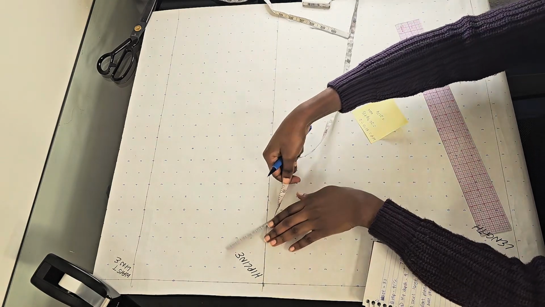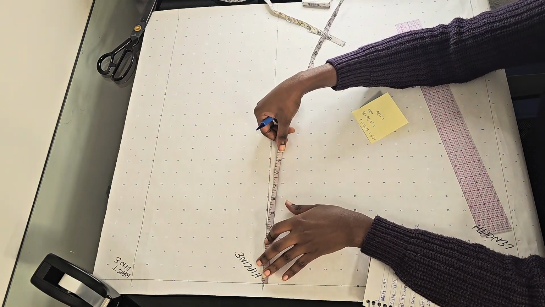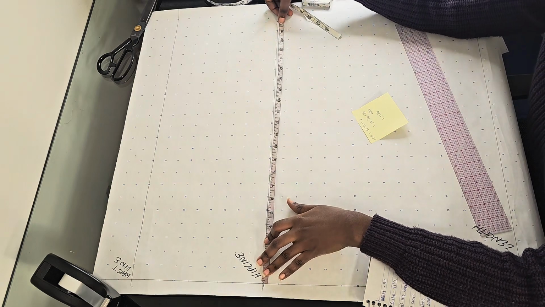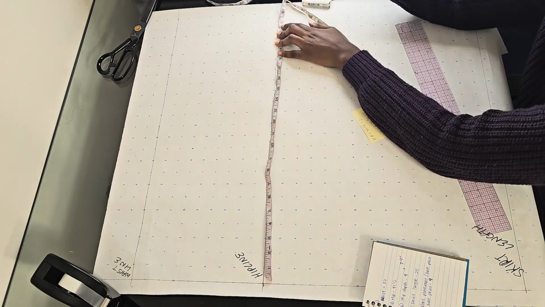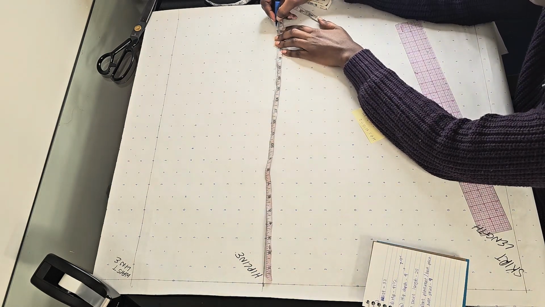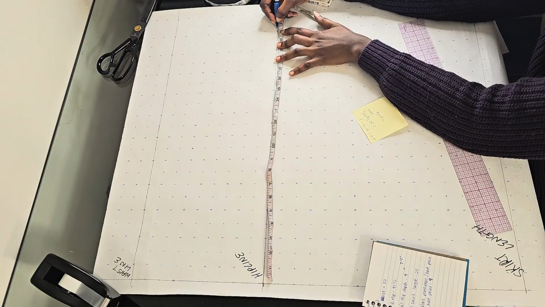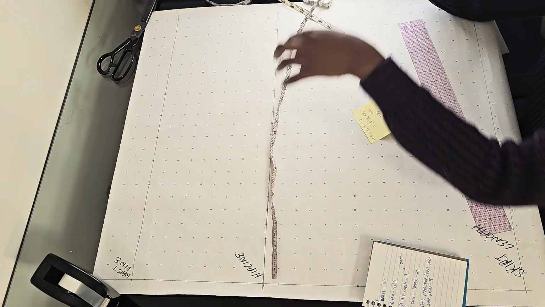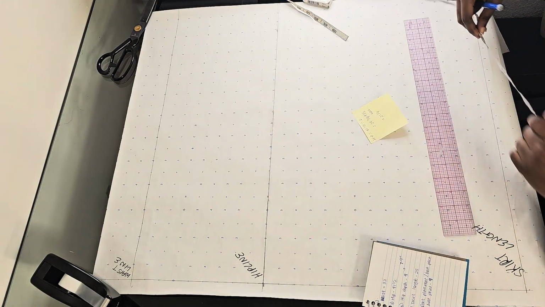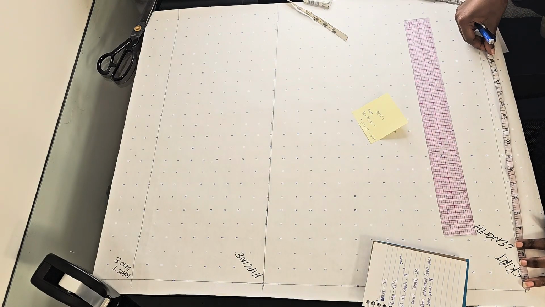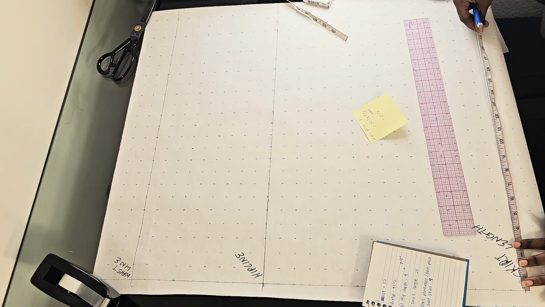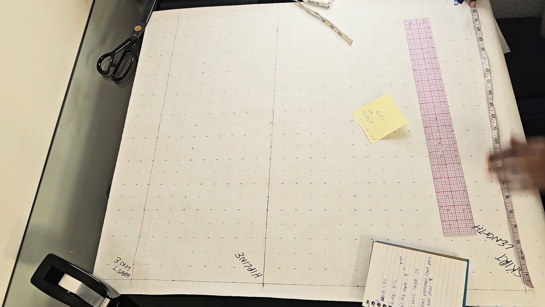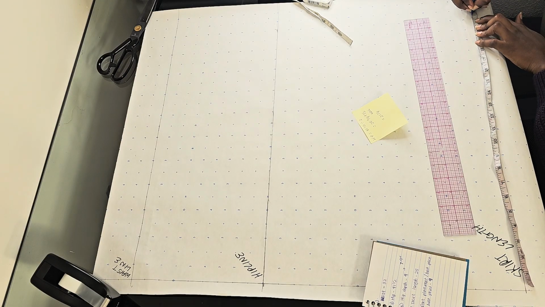So let's find 21 1/4 on this sheet of paper. This is 21 1/4. Let's mark the same measurement on our skirt length line.